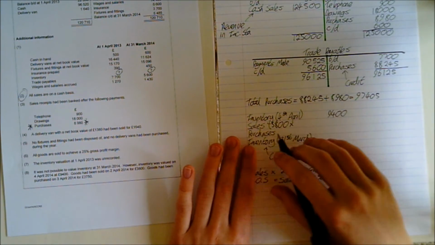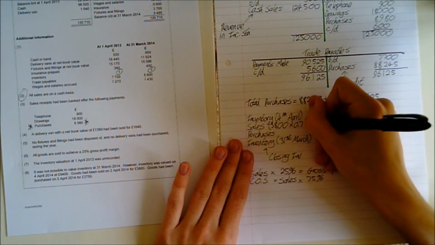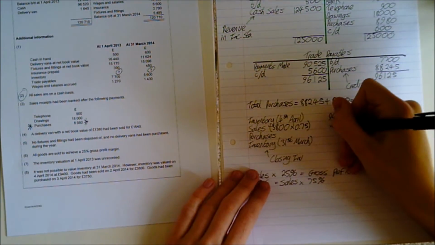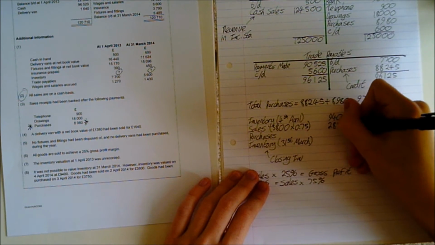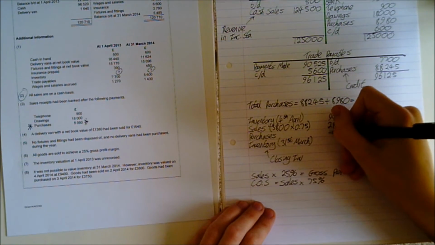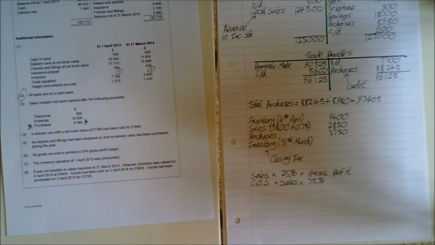Therefore, the actual valuation of these sales should be 75% of the selling price, which is 2,850. Purchases are fine because we're purchasing it; that's at the correct value. Which way am I going to do this?